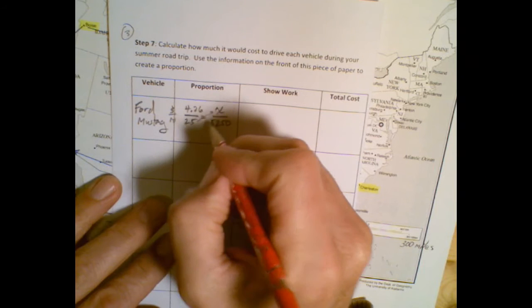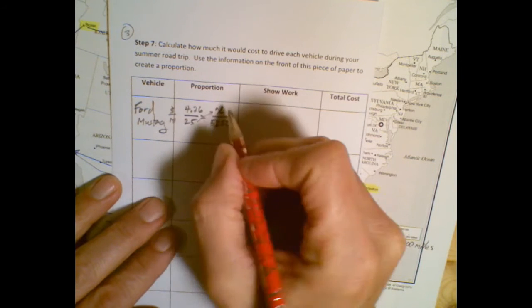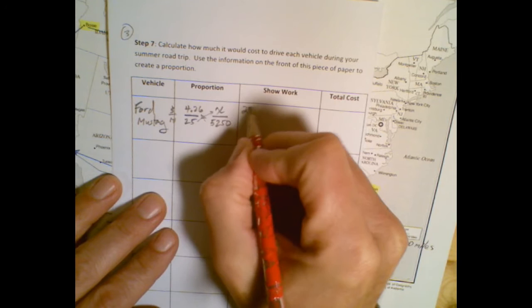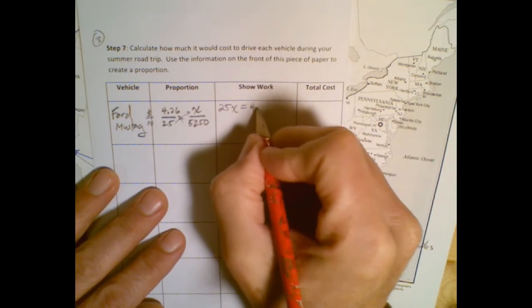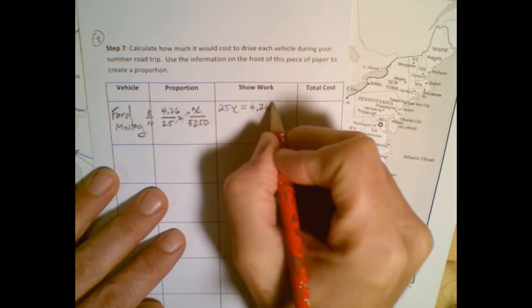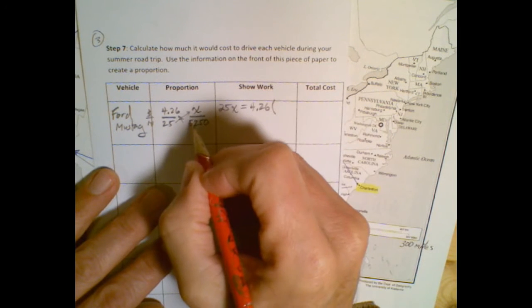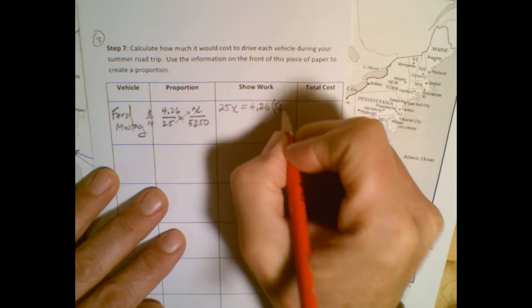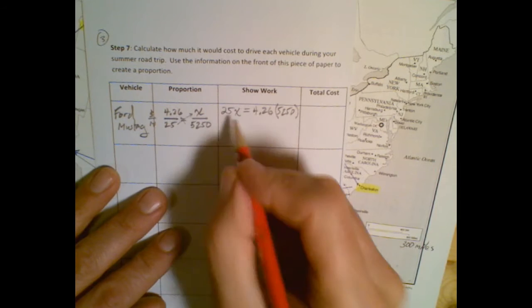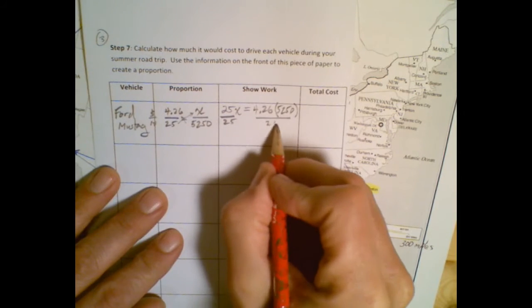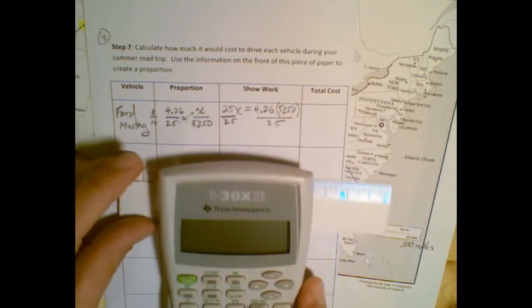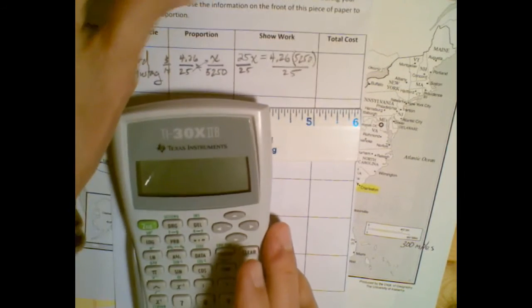So I'll have to go like this, and I have 25 times x is going to be equal to 4.26 times 5,250. Okay, now I have a one-step equation here, so I'm going to divide both sides by 25. Now I'm going to whip out my trusty calculator, and I am going to plug in the values here.